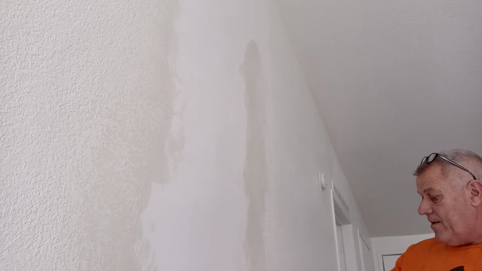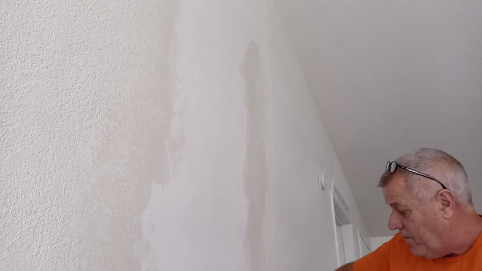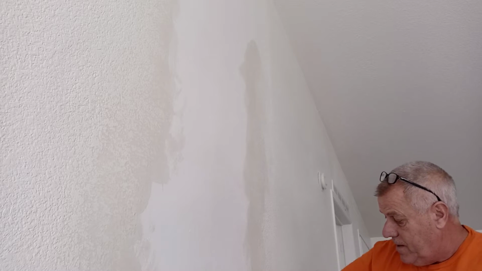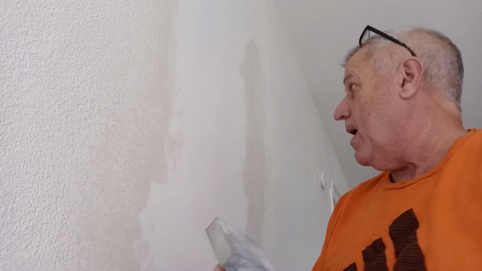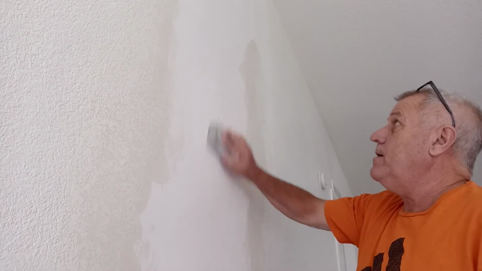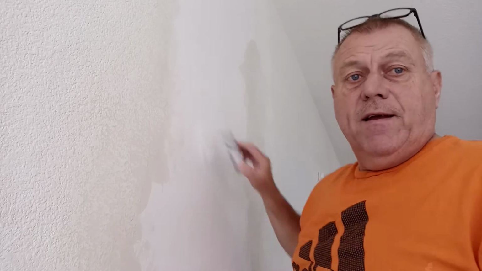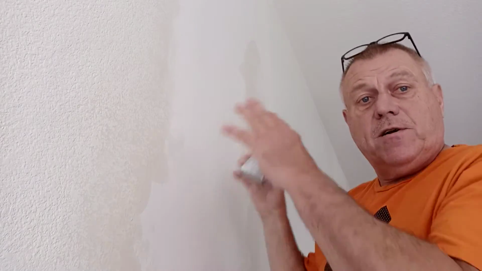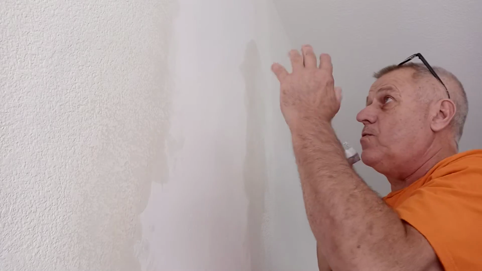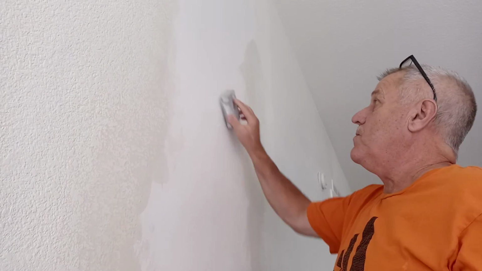You know, in some of these areas the edge is worse than others, but you just want to have a fine transition, okay? And then take your sanding block and do the center, and make sure it's all pretty flat, because when I go over it with the texture, I'm going to just worry about making this 2-foot area the same as the rest of the wall.